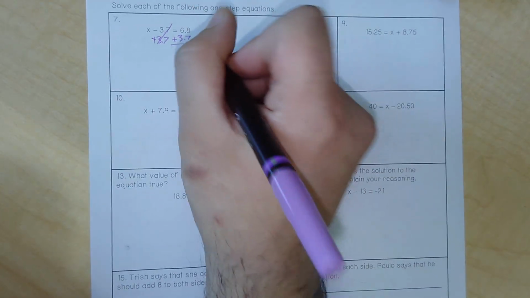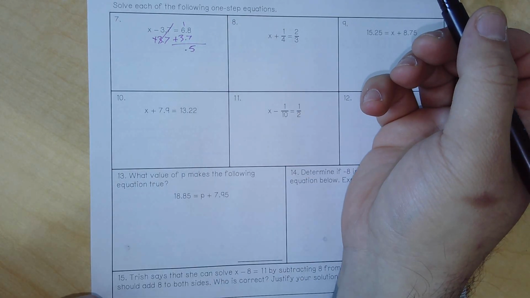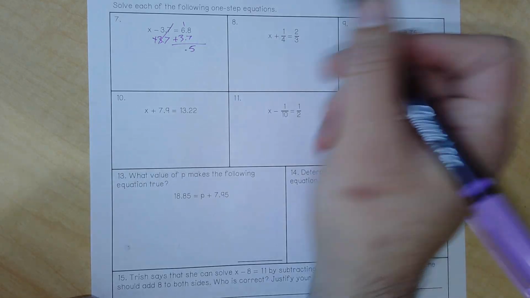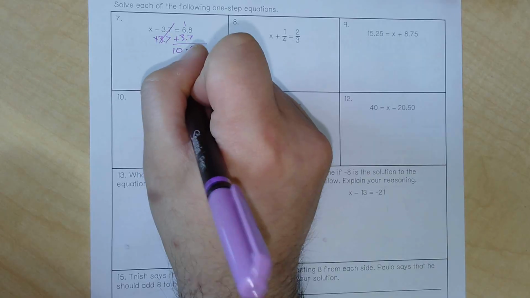7 plus 8, 15. Carry the 1. Drop your decimal. 6 plus 3 is 9. 9 plus 1 is 10. Therefore, x equals 10.5.